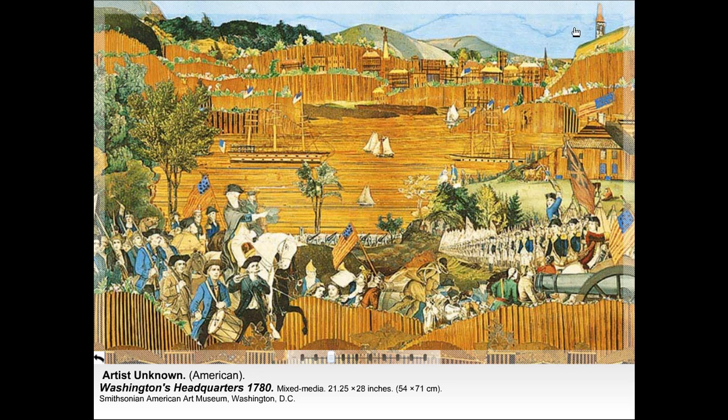Notice that the mountains back here don't really have a whole lot of details, and there's not a lot of details in the things that are in the background. And as you move forward, there's a little bit more, and then you'll see lots of details up front.